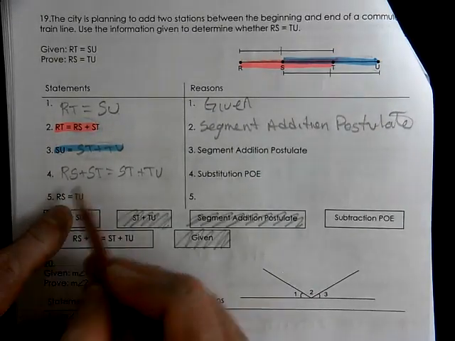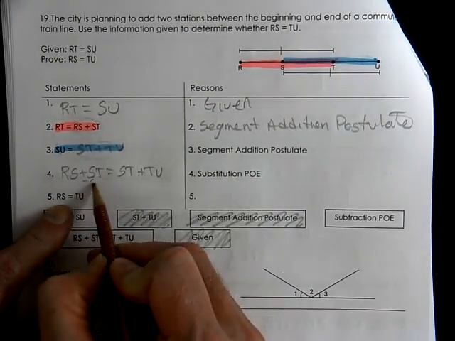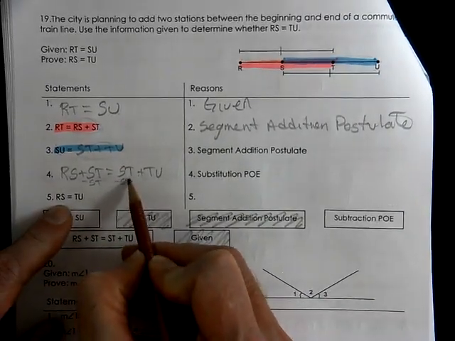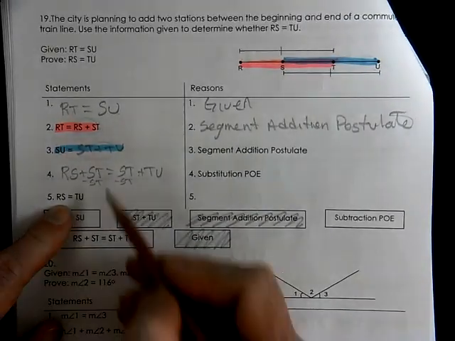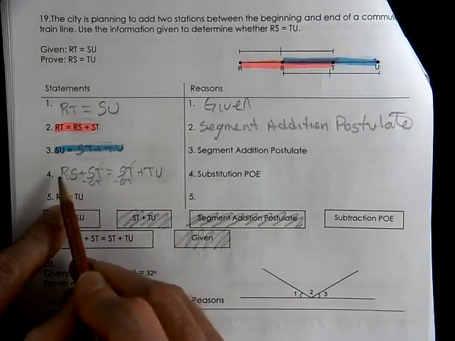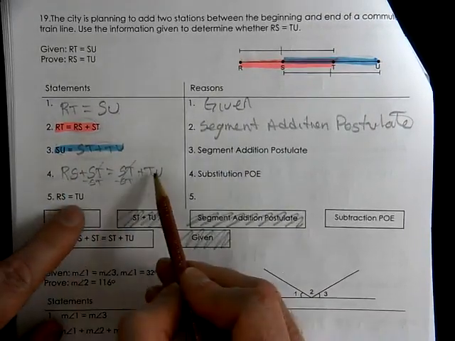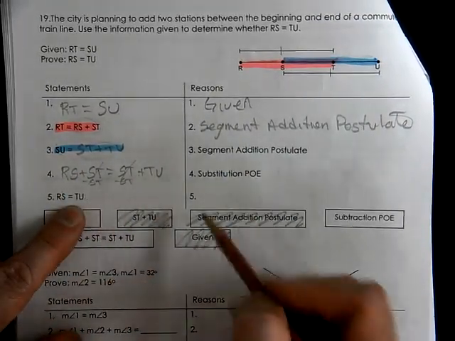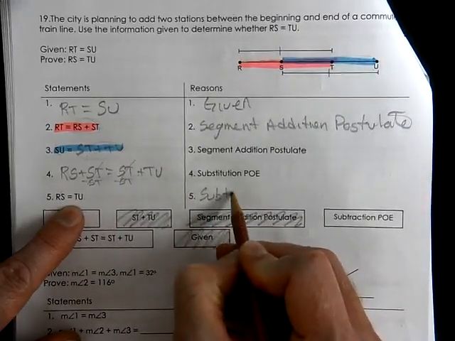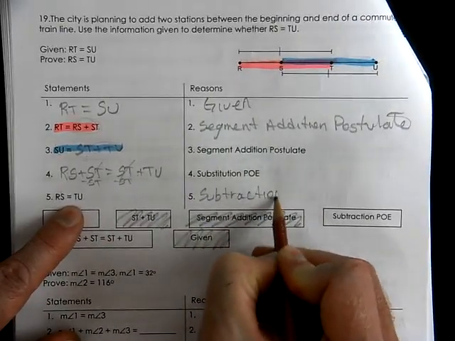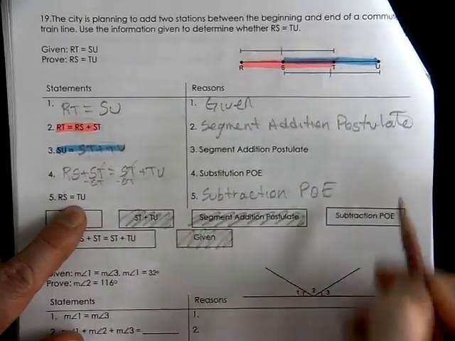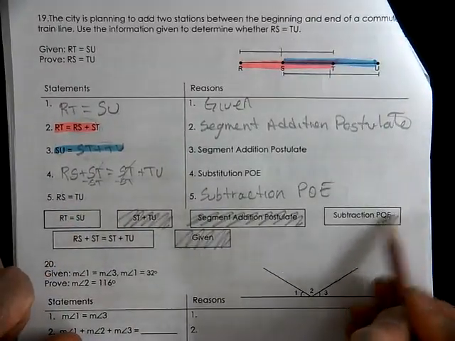And then we subtract ST from both sides of the equation. That gets rid of them both, and we're left with RS and TU. Subtraction property of equality.